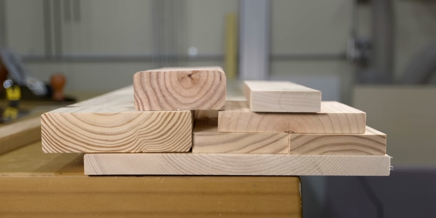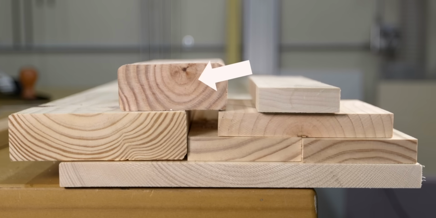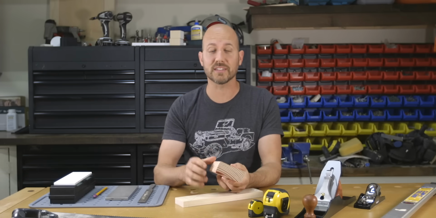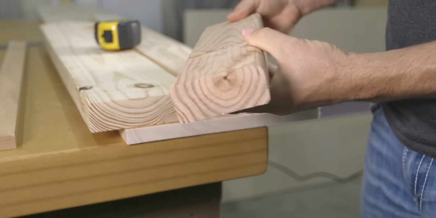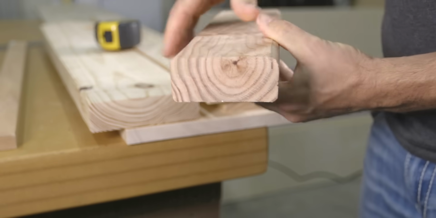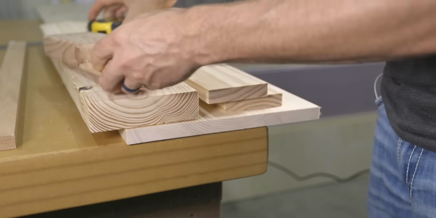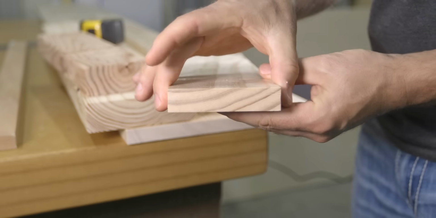Dimensional lumber is lumber that is sized to a standard final dimension, like framing lumber, like a 2x4, 2x6, or 2x8, and it also refers to a 1x4 or 1x6 and so on. But don't be tricked by these numbers, because dimensional lumber is sold using its rough size, not its actual size. So for example, when you buy a 2x4 at the store, it doesn't measure 2 inches by 4 inches, but measures 1.5 inches by 3.5 inches. And a 1x4 doesn't measure 1 inch by 4 inches, but measures 3/4 of an inch by 3.5 inches.